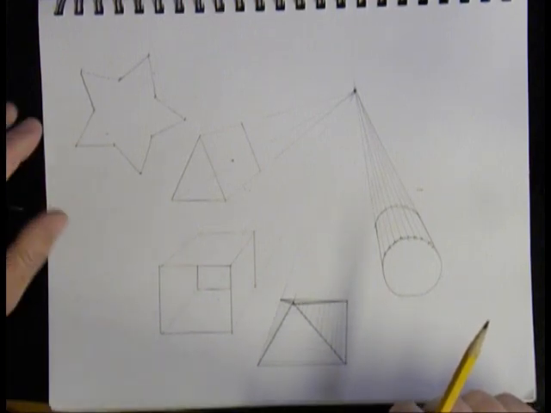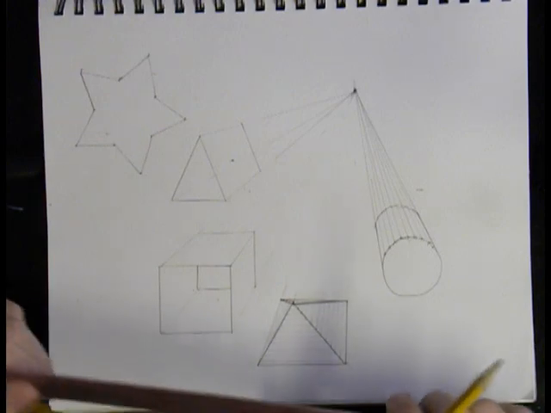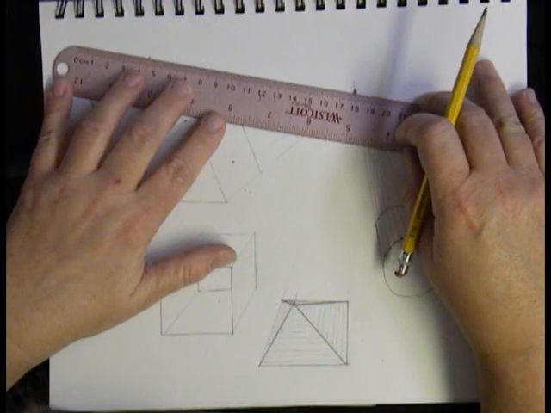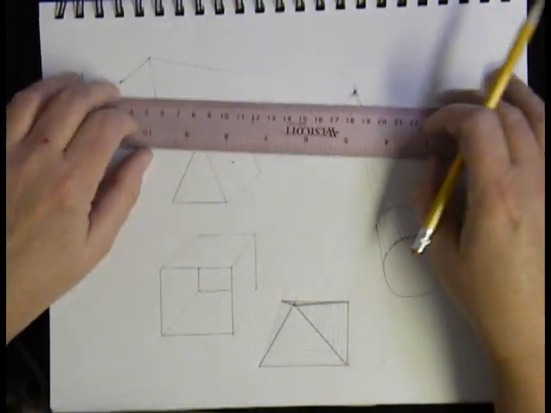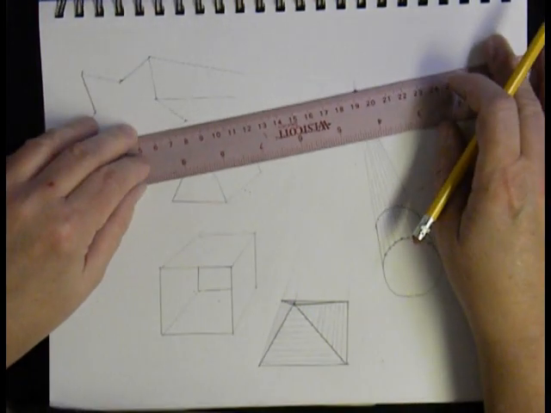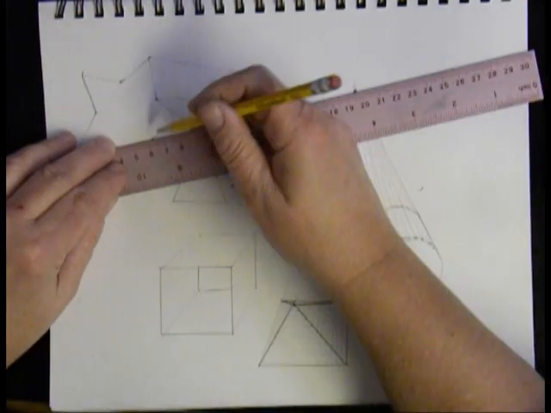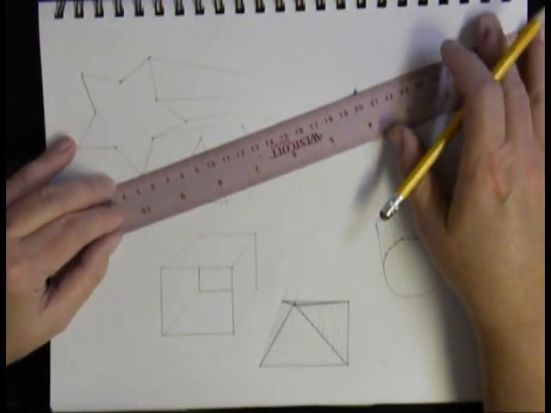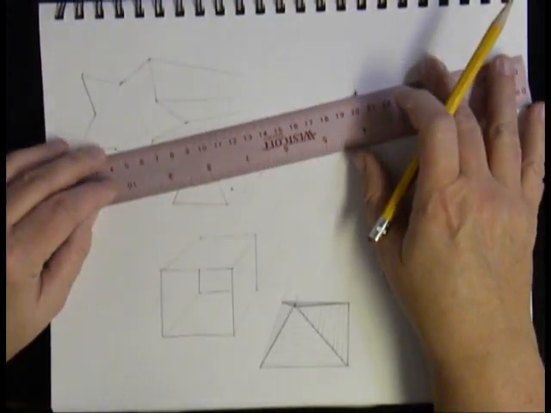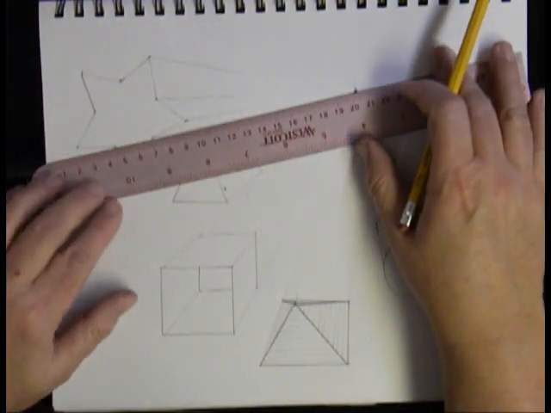But remember the rule that if the projection line goes through the object, you're not going to see it. It's very important with the star. So I'm going to project this one. I'm going to project this one. I'm going to project this one. I'm going to project this one. This one. But I'm not going to project this one because when I draw it, it goes through the star. So I know I'm not going to see it.